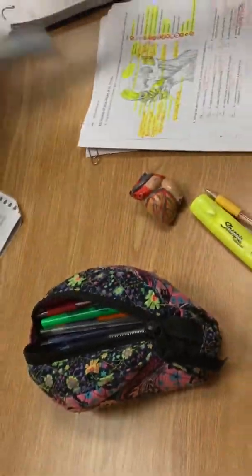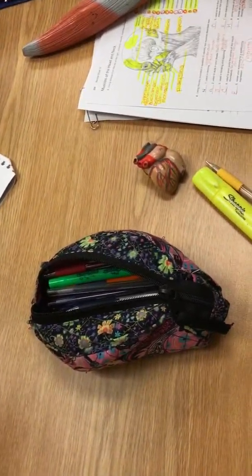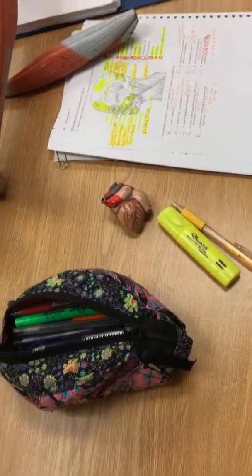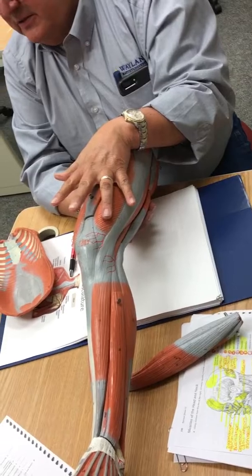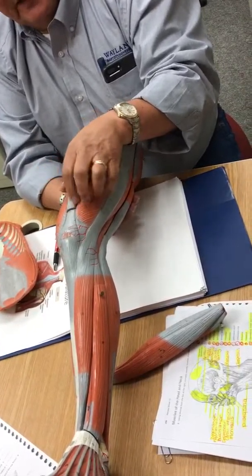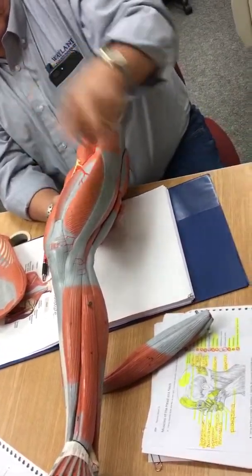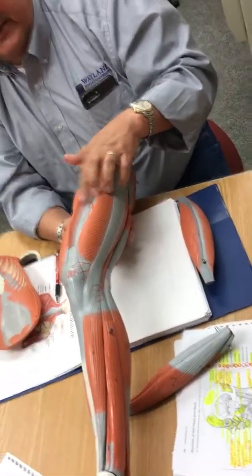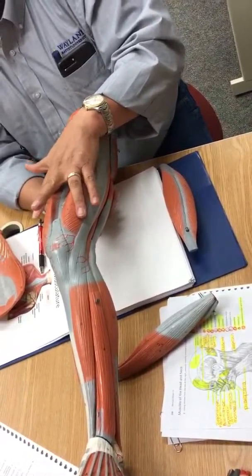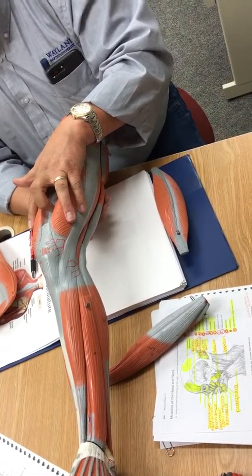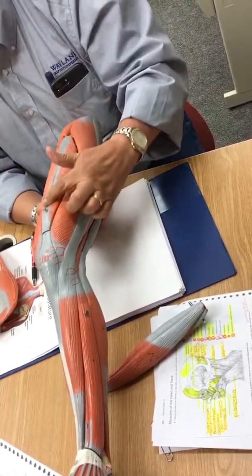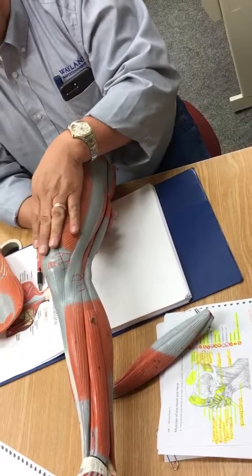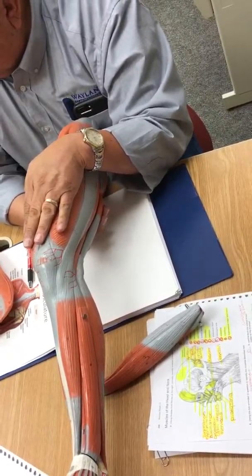So when we look at the leg, if I put my fingers just like this, this is my vastus lateralis. This is my vastus medialis, and this is my vastus intermedius. Vastus lateralis, vastus medialis, and the vastus intermedius. And sitting on top of the vastus intermedius is the rectus femoris. These four together make the quadriceps group.